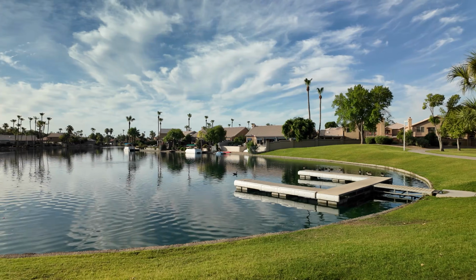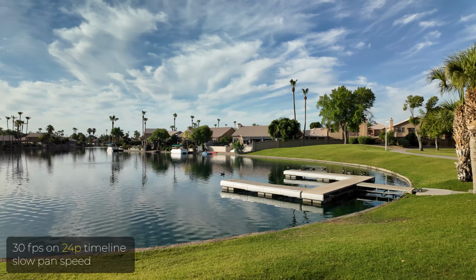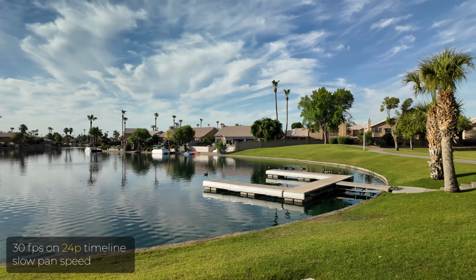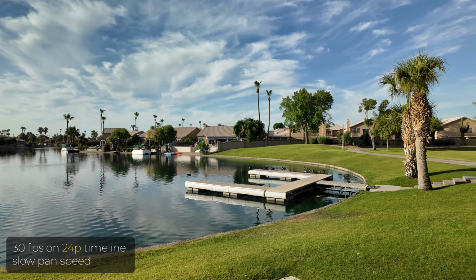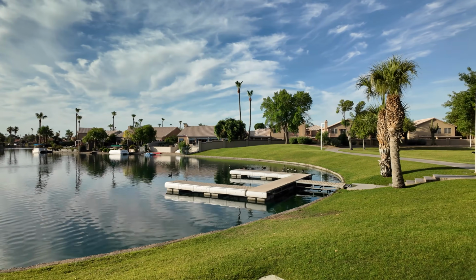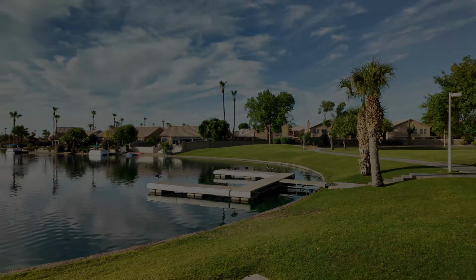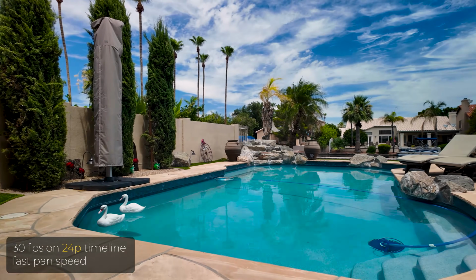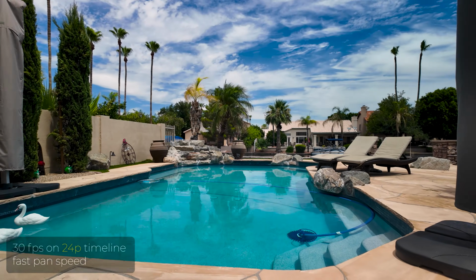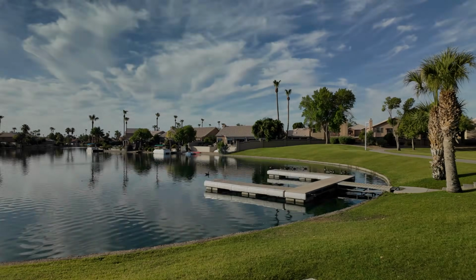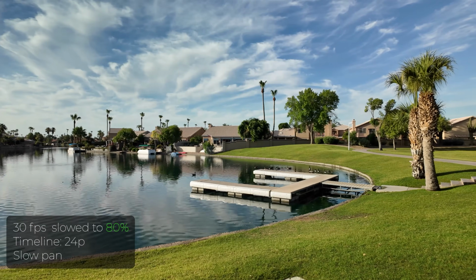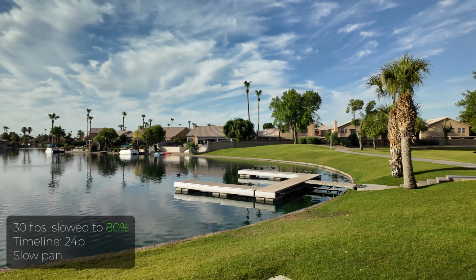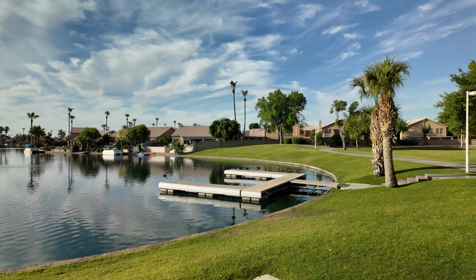Lastly, what happens if you put your 30 frames per second footage into a 24p timeline? Well, this gives you a bad result when panning, as a lot of the frames are thrown away. It especially looks bad if the pan is too fast, shown in these examples. However, what you can do is slow down your footage to 80% speed, and this gives you a decent result.